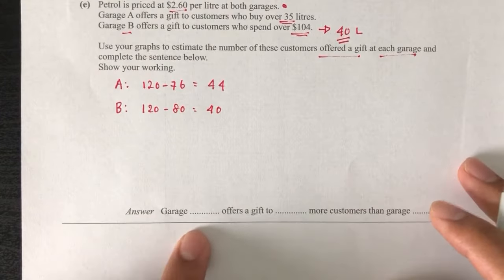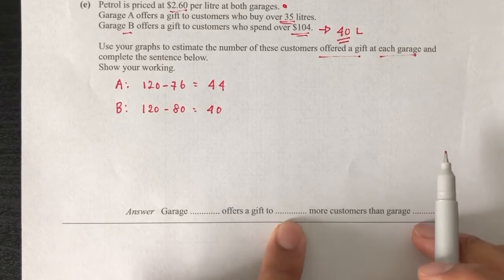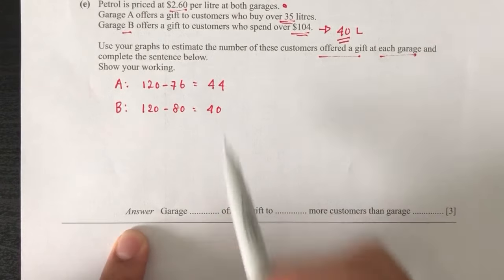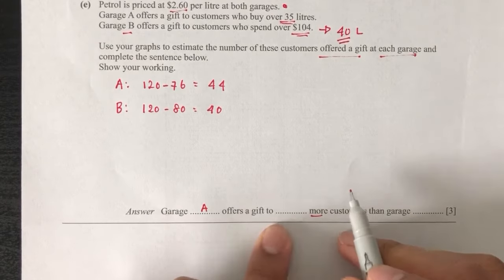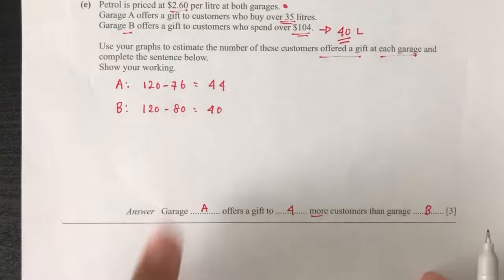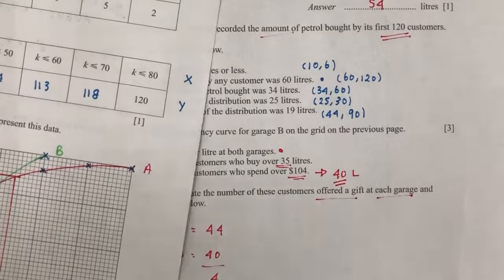So the question: Garage A offers a gift to more customers than Garage B. A is more, so Garage A offers a gift to 4 more customers than Garage B. As you can see here, the difference will be 4. That will be question number 7.